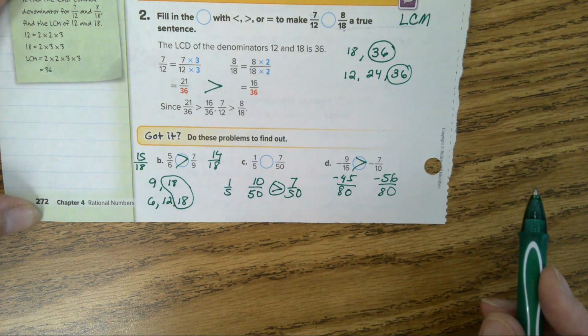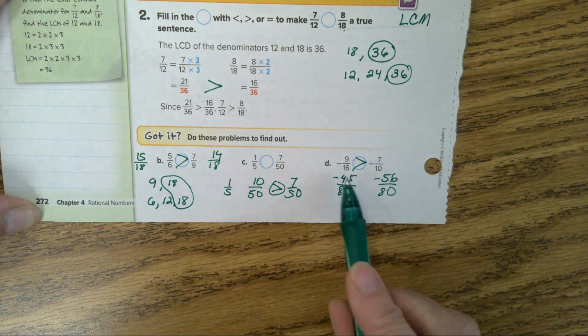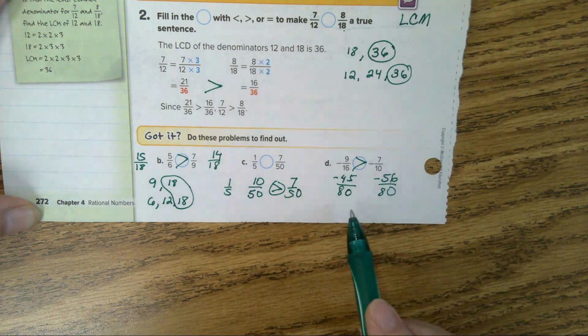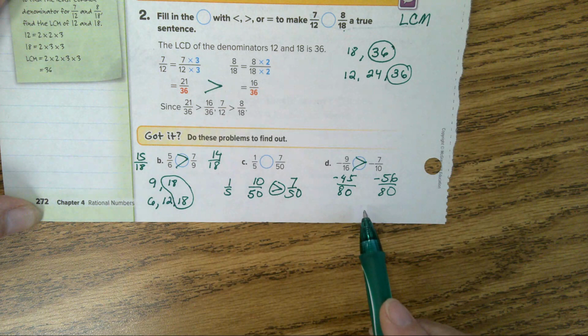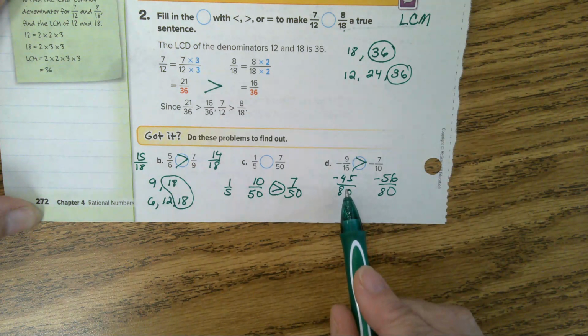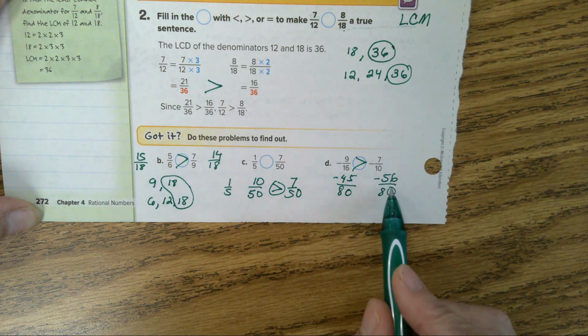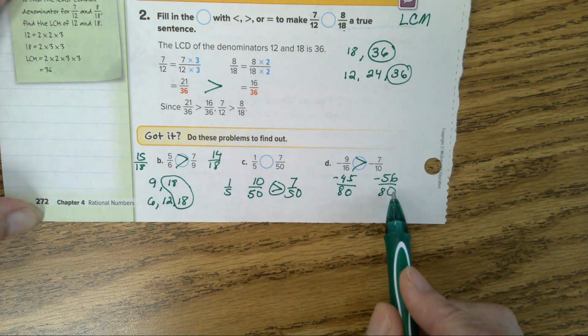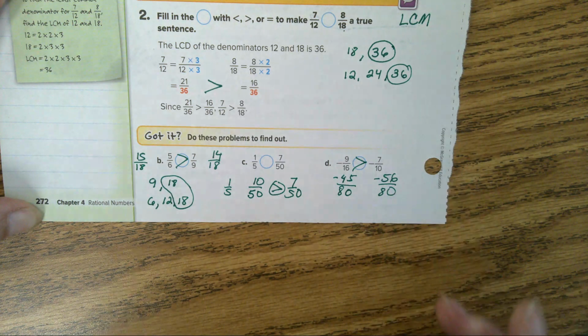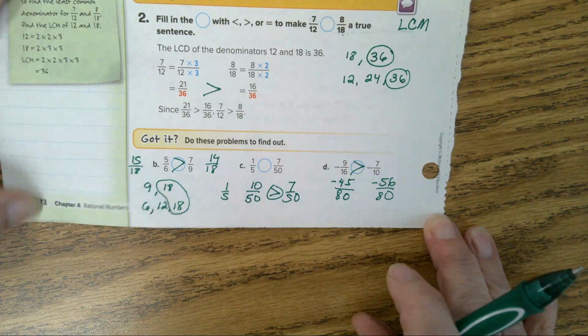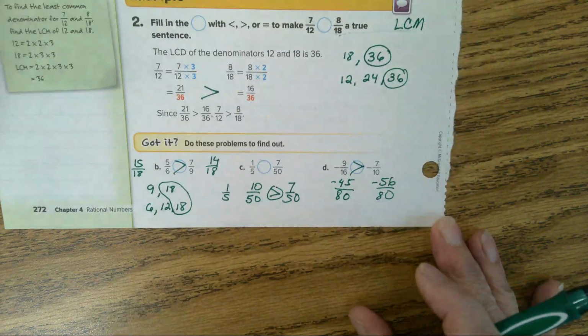No. On the next one, your least common multiple between a 16 and a 10 will be an 80. And -45 is greater than a -56, because in the negative world, -56 is to the left. Any questions? All right, let's go on to the next page, 273.